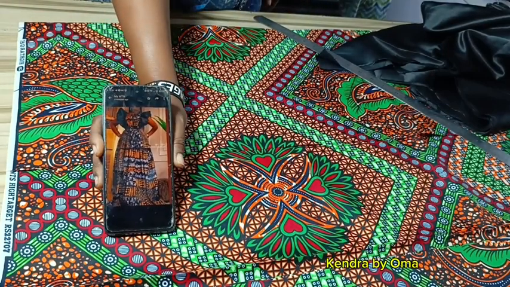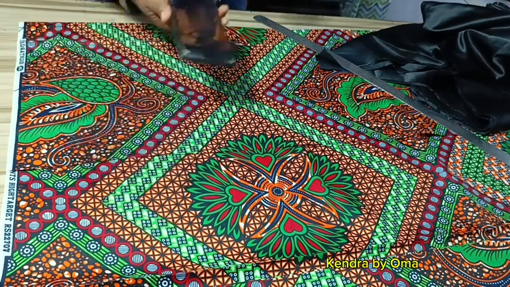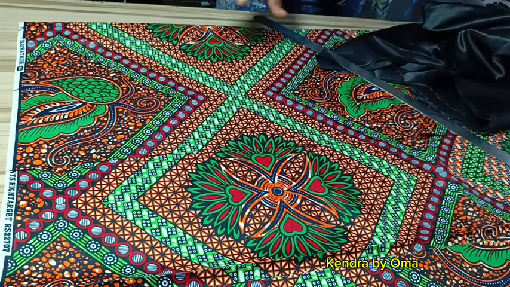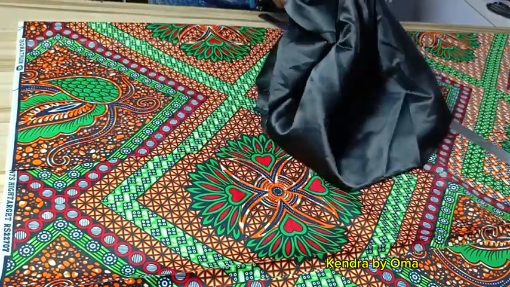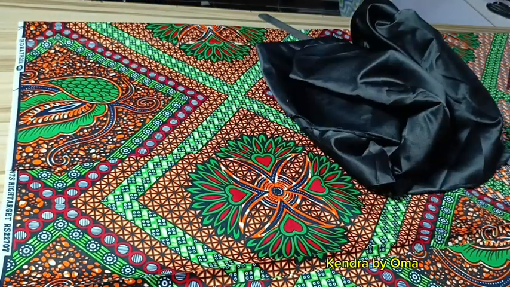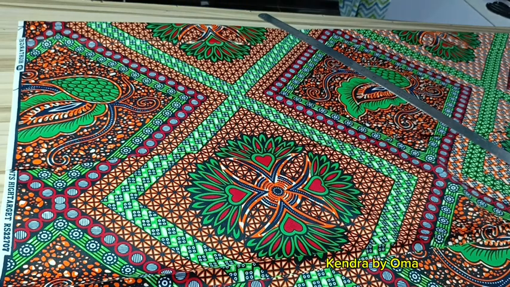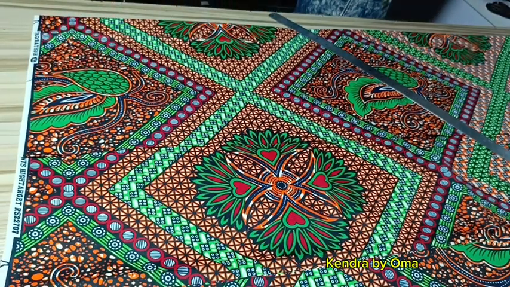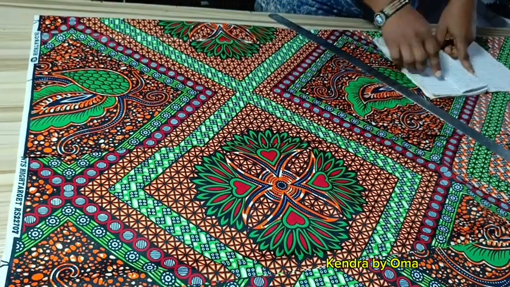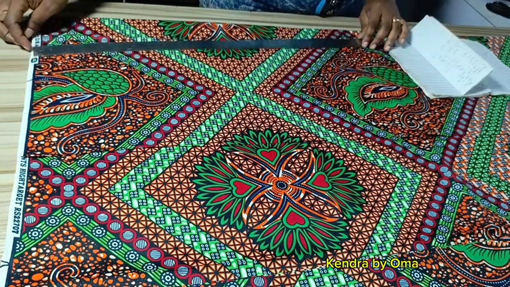Today we're going to be learning how to draft this beautiful gown. Alright, it's actually a maxi gown. So these are my materials, my doll face for the sleeve, and I'm going to be interfacing into the paper stay. The sewing section is also here too. So first, I'll be cutting my upper bodice measurement.